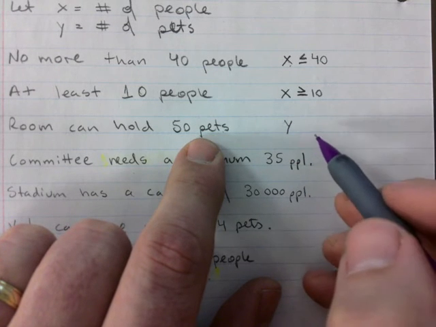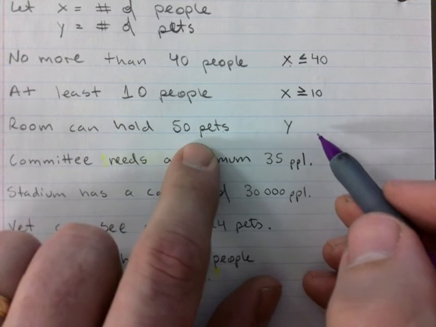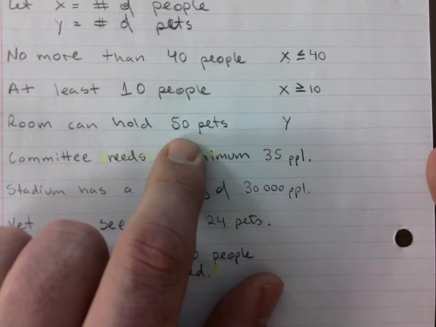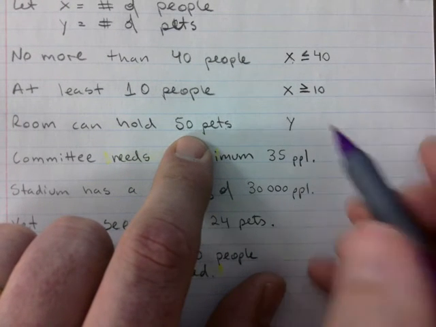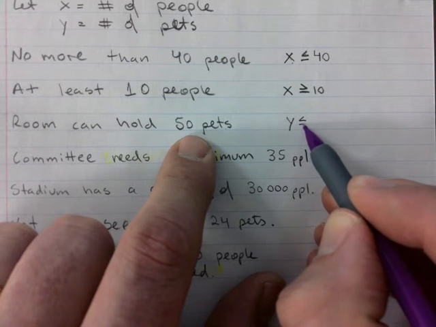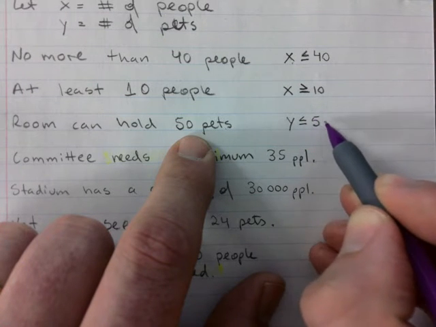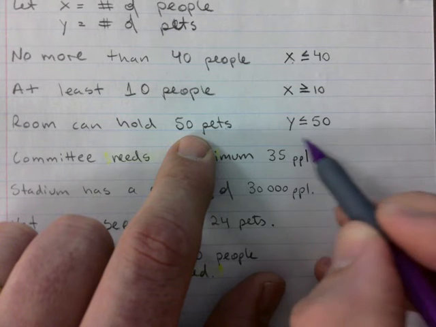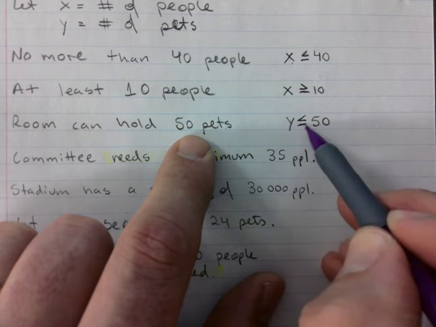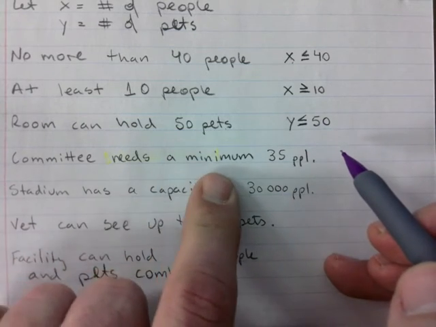So we'll start with y, and it can hold 50 pets, meaning up to. If something can hold 50 pets, that's the maximum that it can hold. So the number of pets would have to be less than or equal to 50. That's what this is saying.